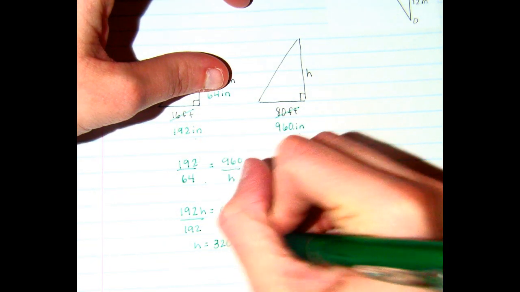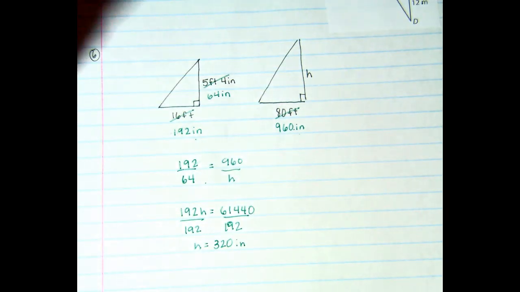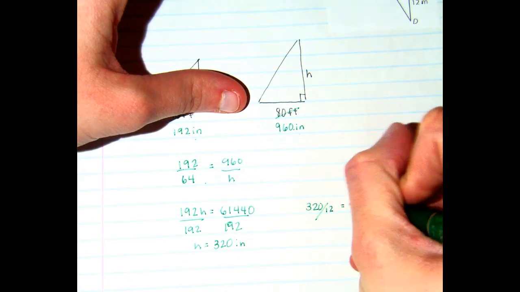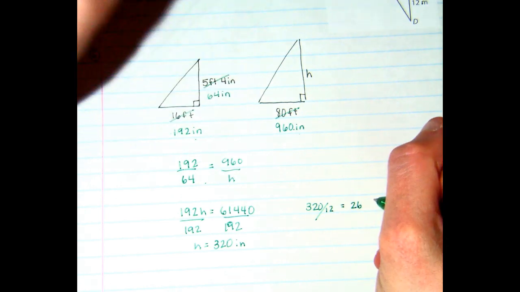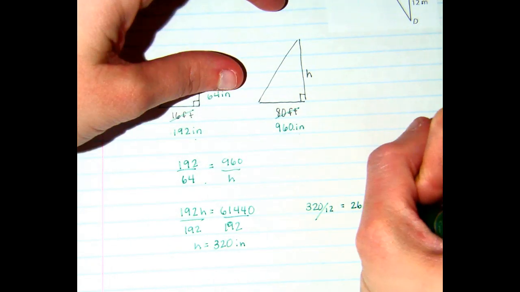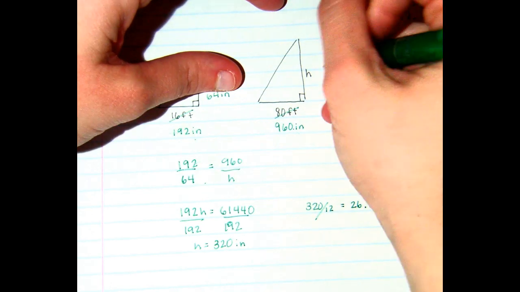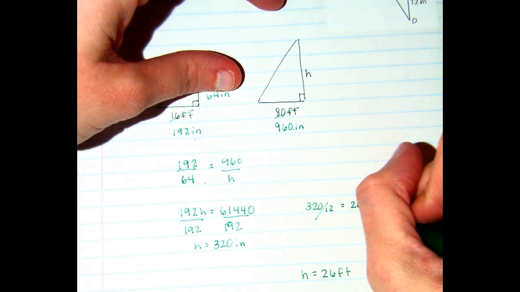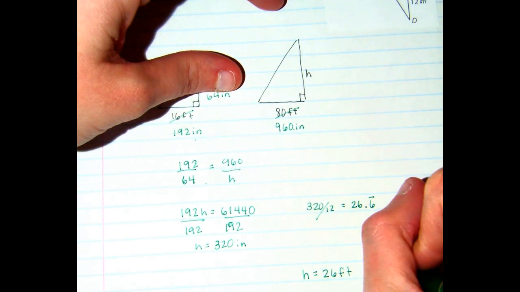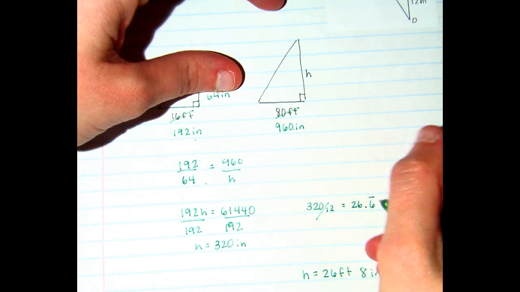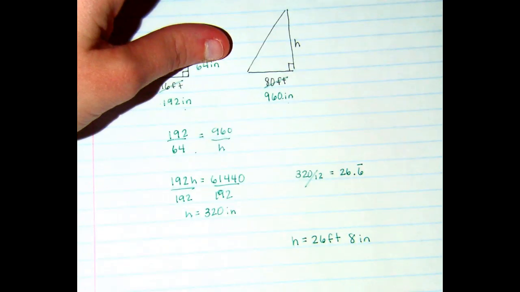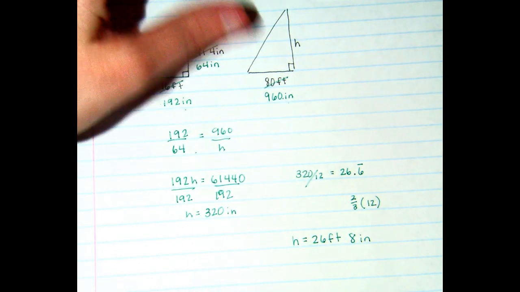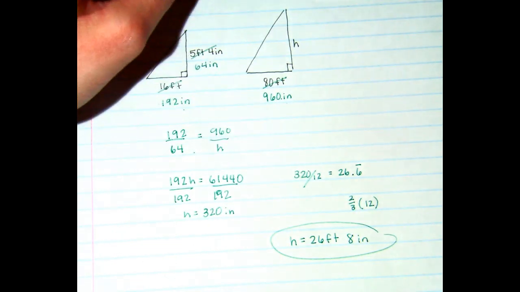I don't want this answer in inches though. So how do I find feet? So 320 divided by 12 is what? 26 point something. 0.6 repeating. Now, we're going to put it in 26 feet. I need to find out how many inches that is. 8 inches. 0.6 repeating is 2/3. Times 12 is 8 inches. So my answer is 26 feet, 8 inches.